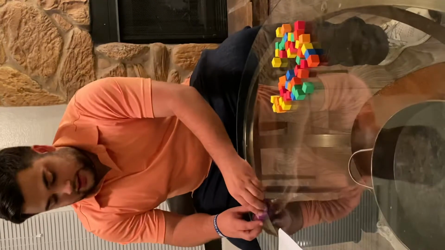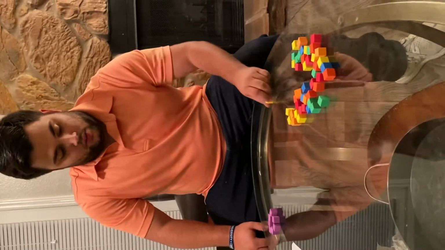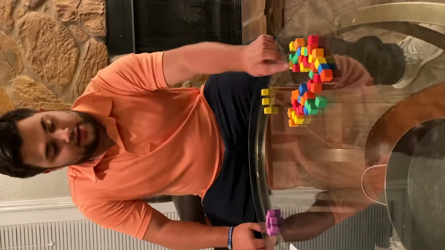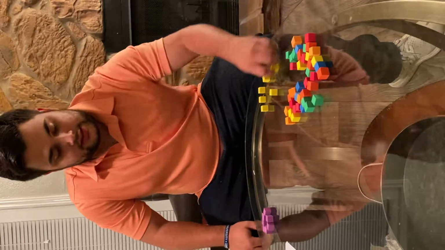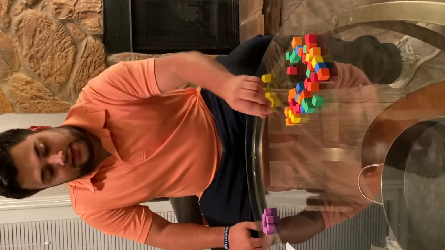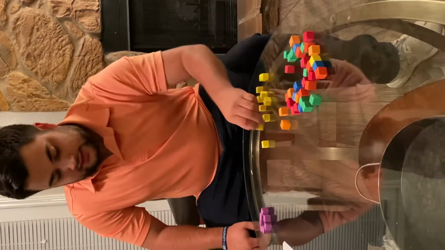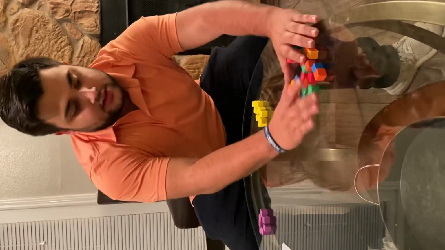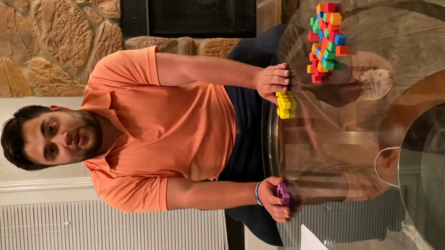Now we're going to group the yellow squares together. 1, 2, 3, 4, 5, 6, 7, 8, 9, 10, 11. Alright, so out of the purple and yellow group, which one has more?